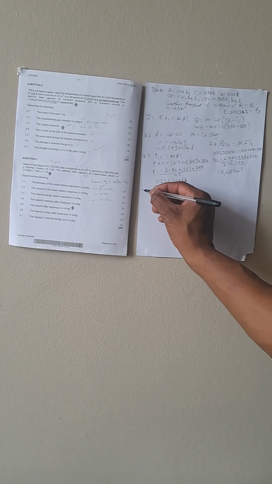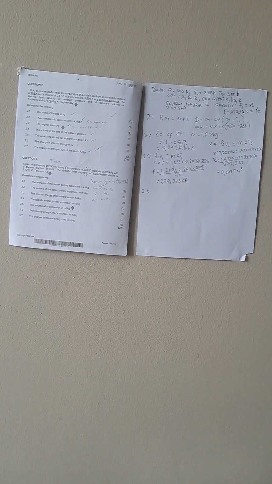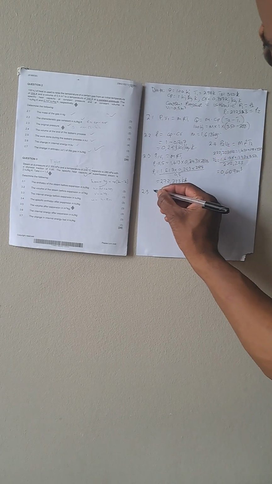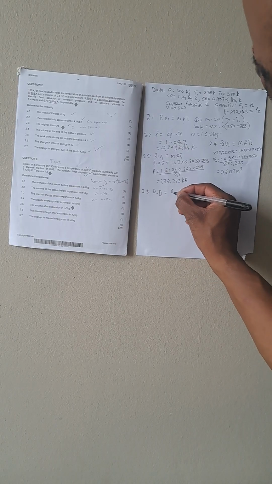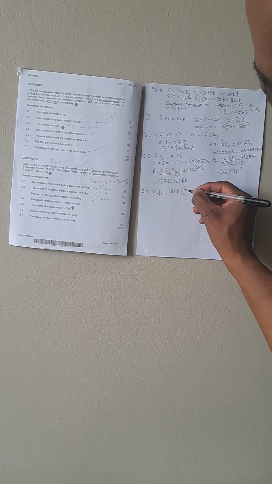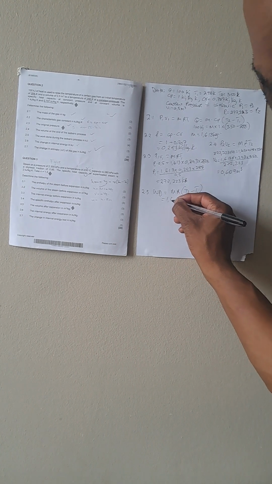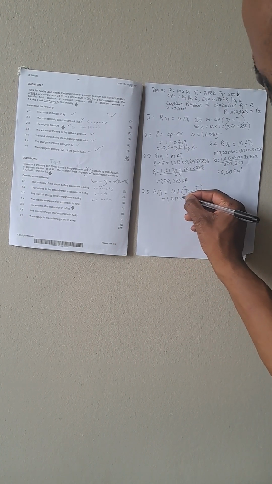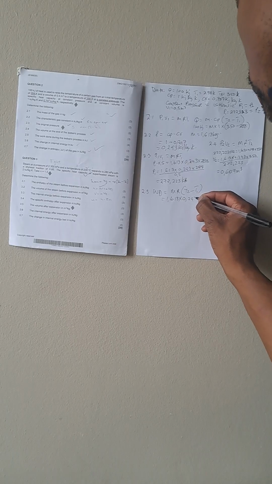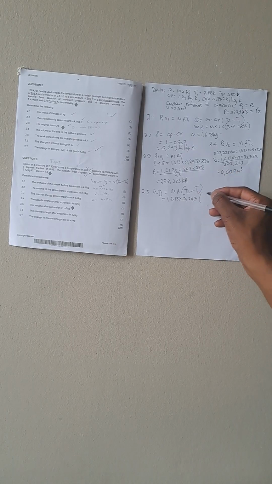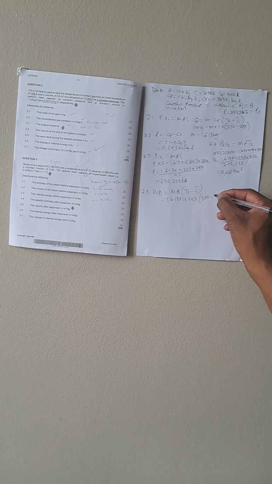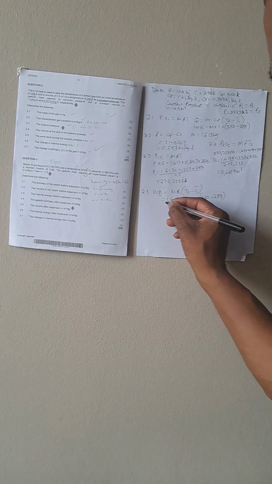And then let's go to question 2.5. On 2.5, they want us to calculate our work done. Remember, it's an isobaric process. So the formula for work done during an isobaric process is equal to MR into T2 minus T1. Our mass 1.613, our gas constant 0.293, into our T2 which is 350 minus T1, 288.